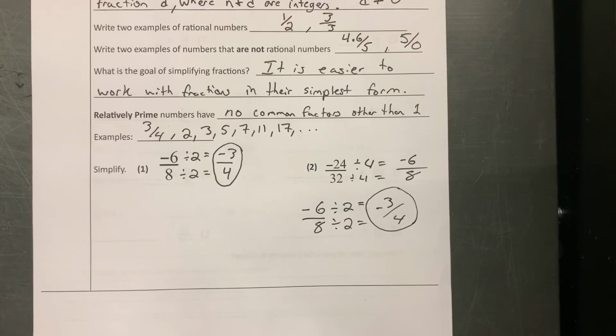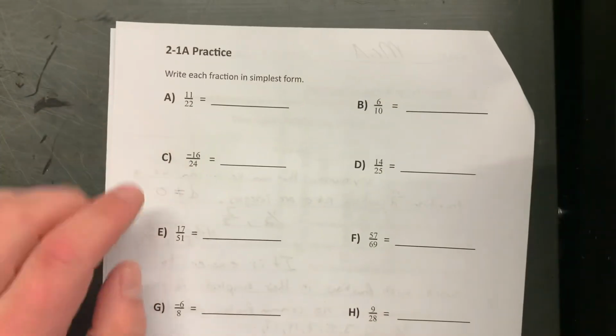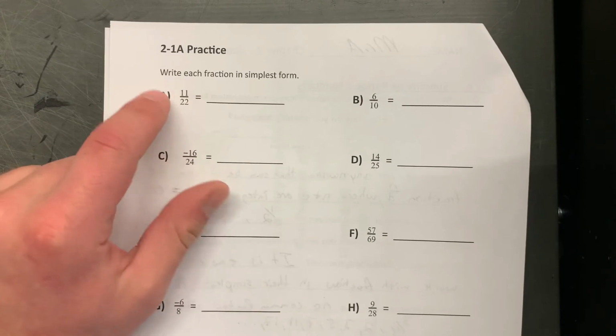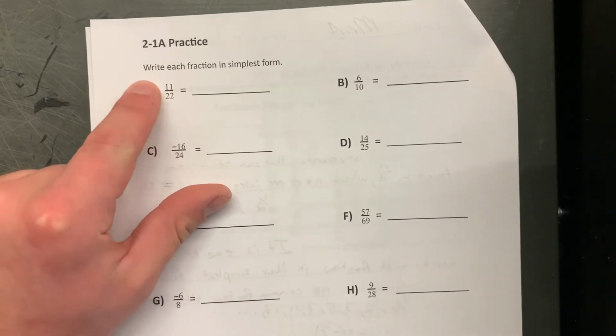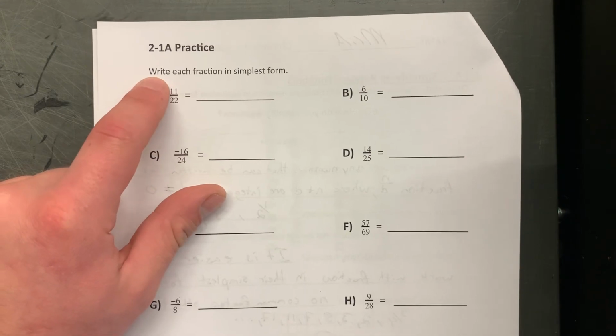Now in your practice problems today, not every number is going to be nice, neat, and simple like that. If you flip to the back side of your packet, your practice today, you might notice that 11 and 22 are both divisible by 11. Even though 11 is prime, you can still divide it by itself.